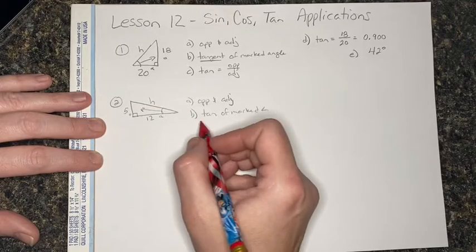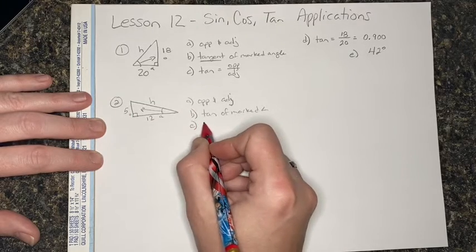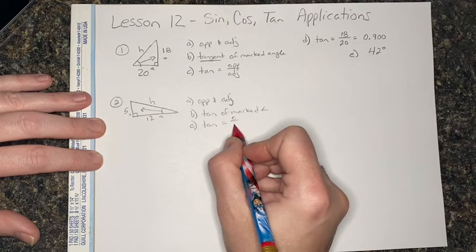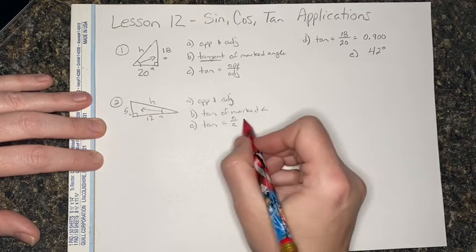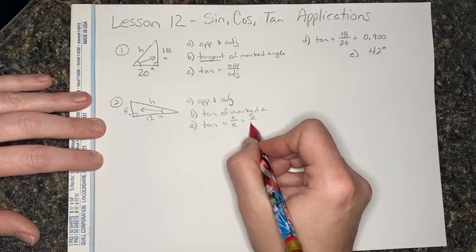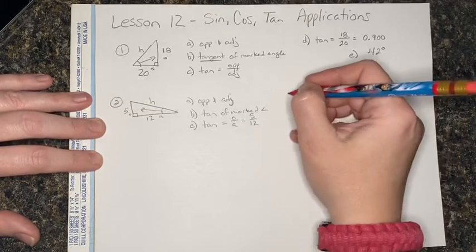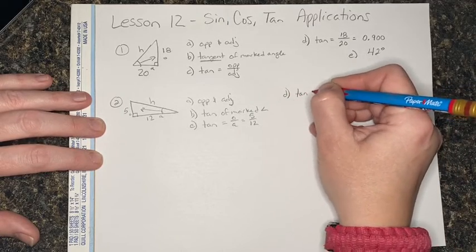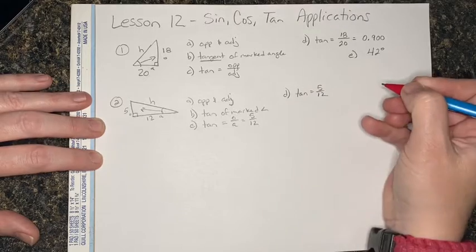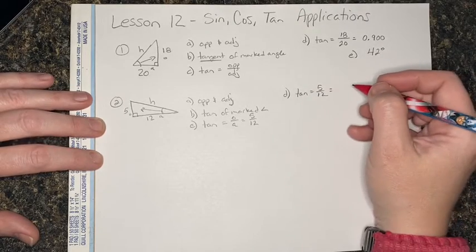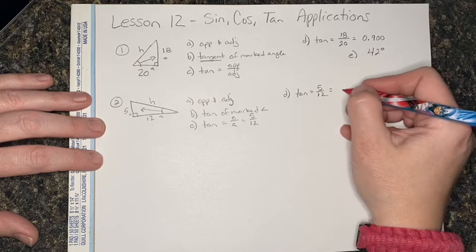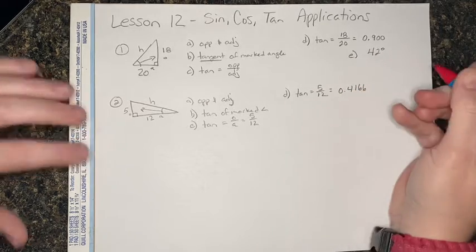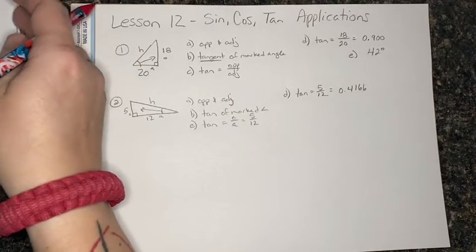The tangent, okay, for part C, tangent of this angle is equal to the opposite over the adjacent, or 5 over 12. Okay, well, I'm in part D, sorry. Jumping ahead here. So our tangent is equal to 5 over 12, opposite over adjacent. Again, calculator. Pull out our calculator, and we find out that the tangent is equal to 0.416666666. It goes on and on forever.